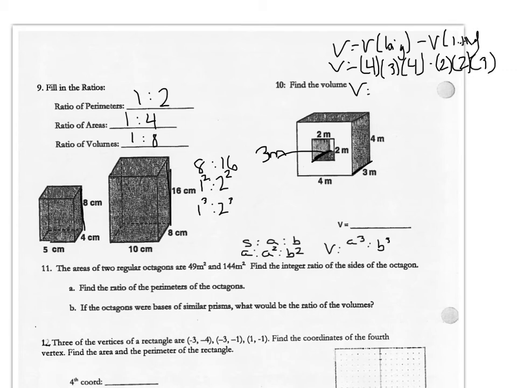Multiply all those together. 4 times 4 times 3 gives me 48. And 2 times 2 times 3 gives me 12. Subtract that, and I get 36. We're talking about meters cubed because it's still volume.